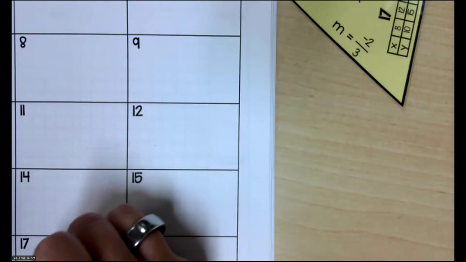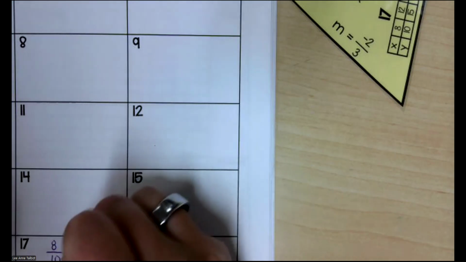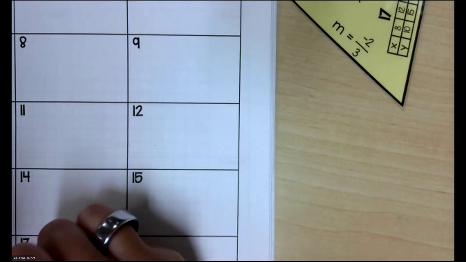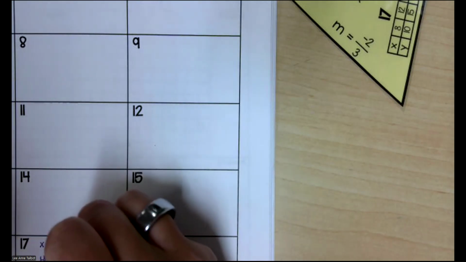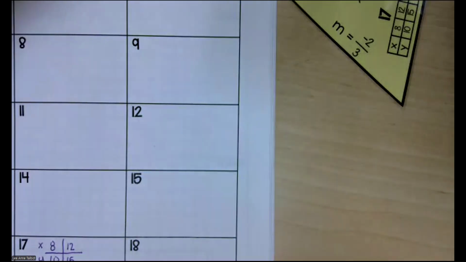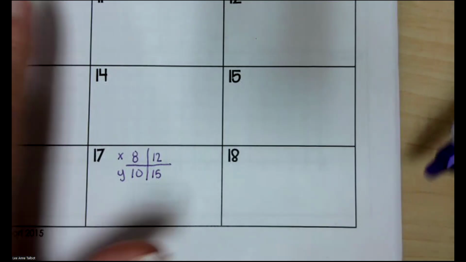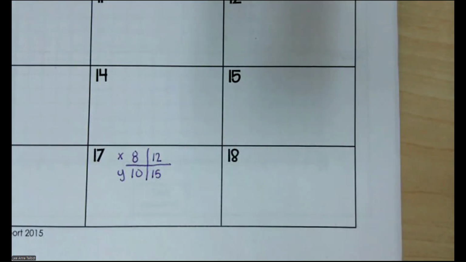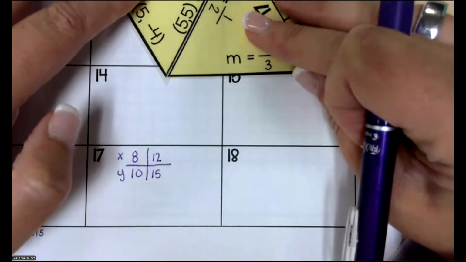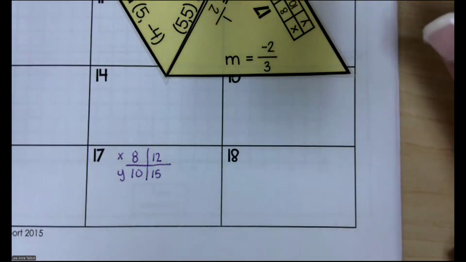So I'm going to go 8, 10, 12, 15. You guys see where I got that from? Does everybody see where I got it from? Okay, and I'm just lazy. I just write down the first two because you only need two to be able to find the slope.